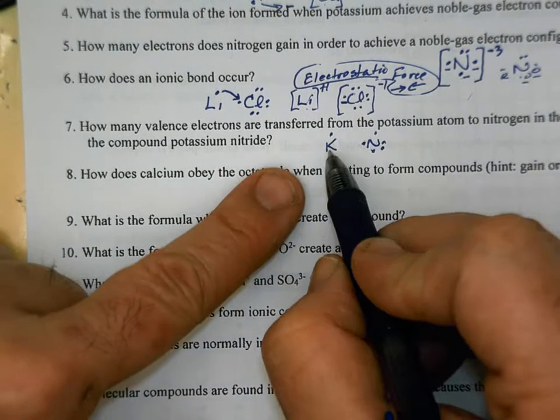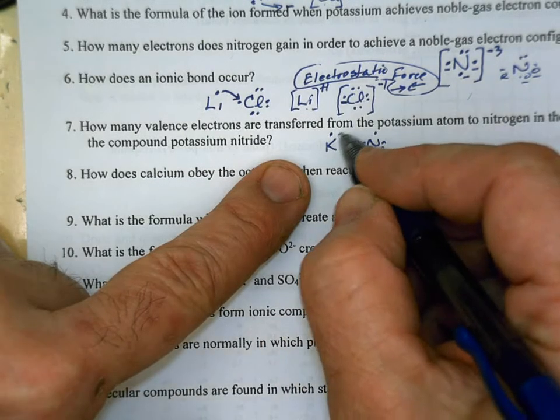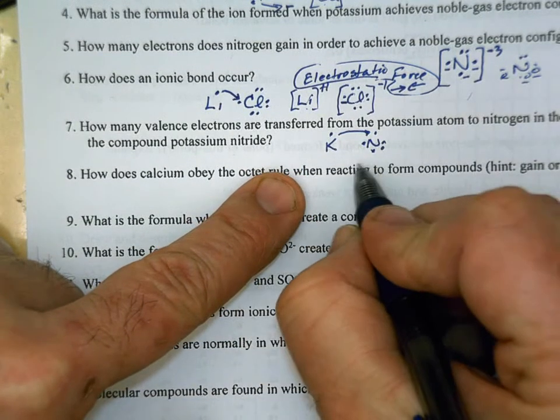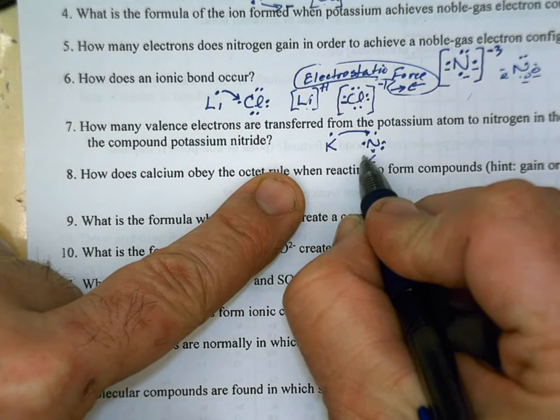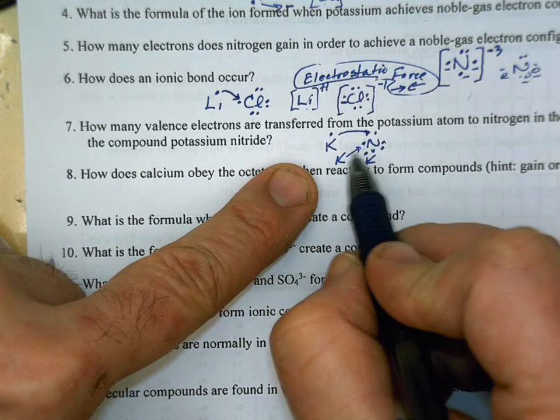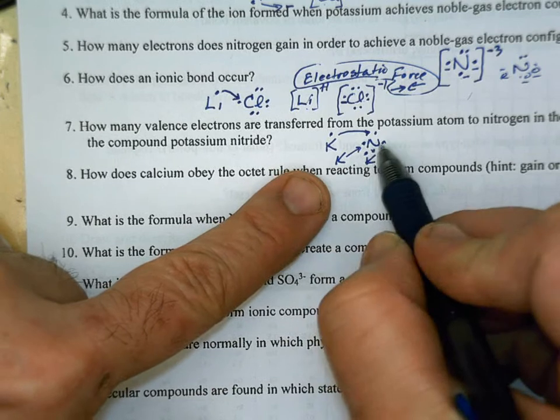Well, each potassium is going to give 1 electron. But in order for this to work, you need to have 3 potassiums over here working to give their electron, because each of those potassiums will give their electron over here.